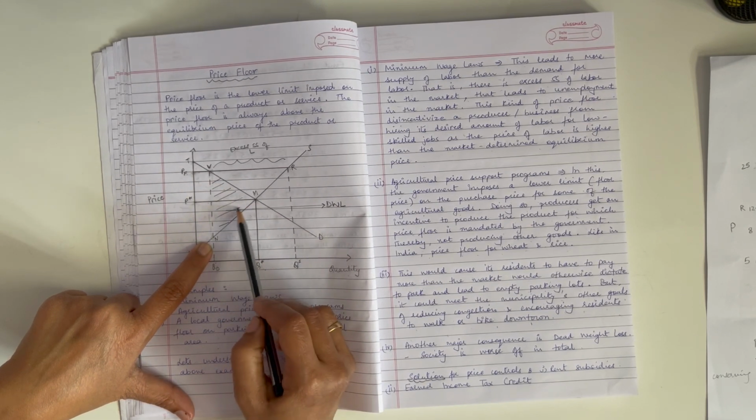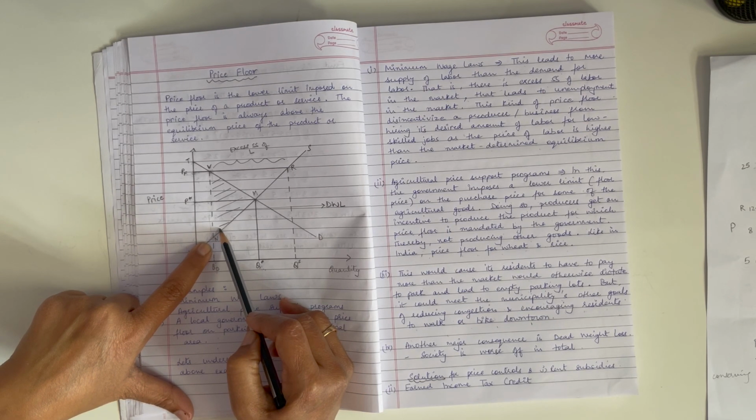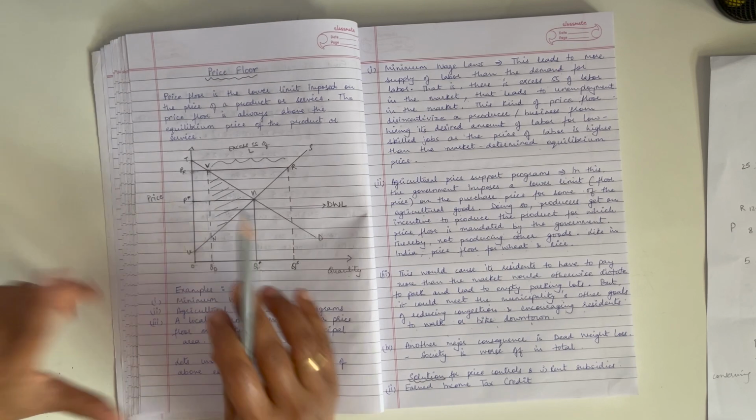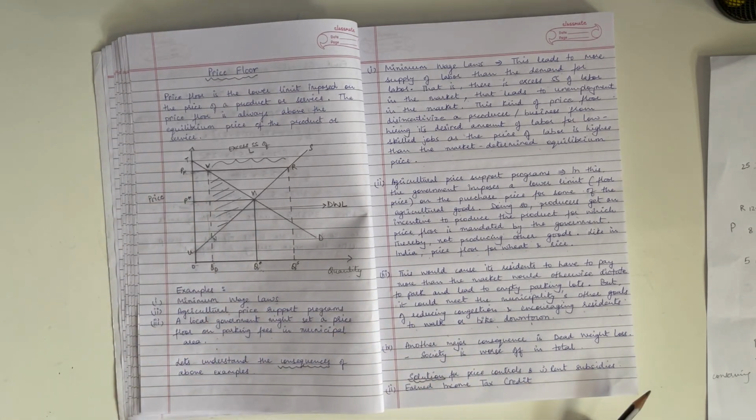Now this triangle goes nowhere, right? So this is nothing but the deadweight loss to the society. So on the whole, the society is worse off.